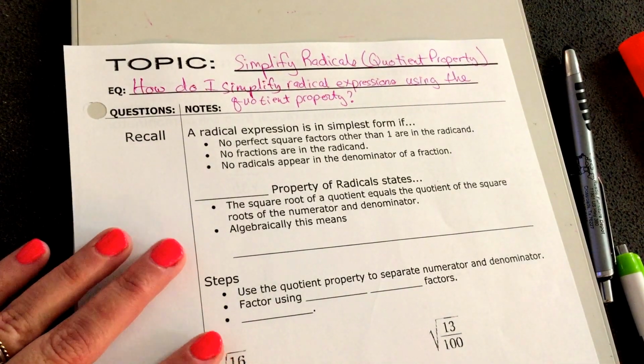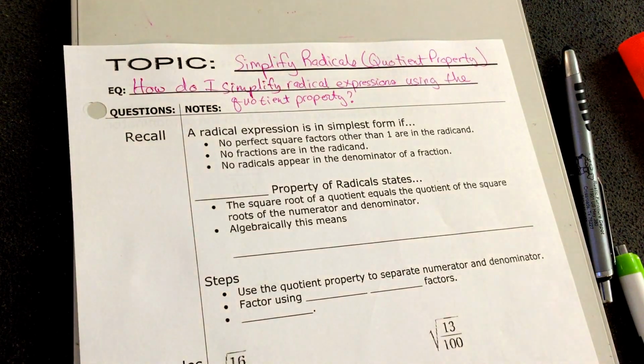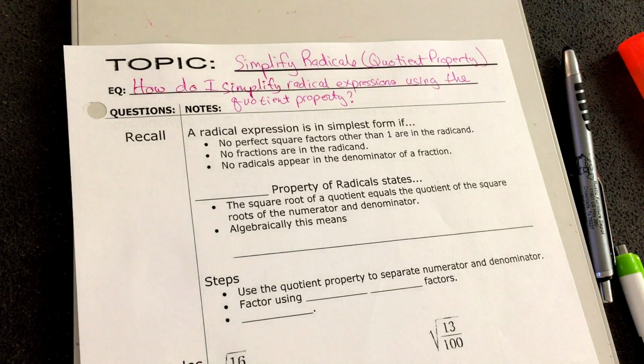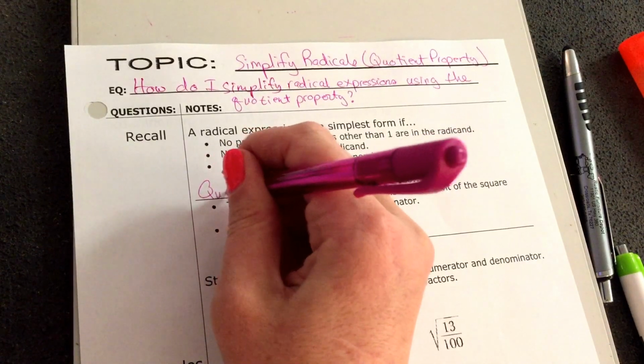Okay, recall, a radical expression is in simplest form if there's no perfect square factors other than 1 in the radicand, no fractions are in the radicand, and no radicals appear in the denominator of a fraction. So that means you cannot have a radical sign in the denominator. All right? Now, how are we going to work with this? We're going to use the quotient property of radicals.